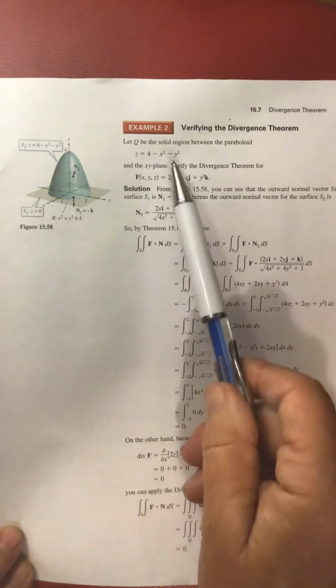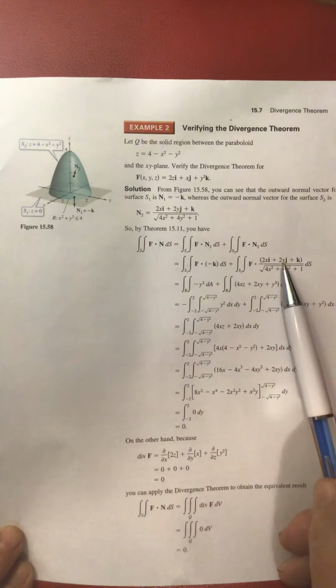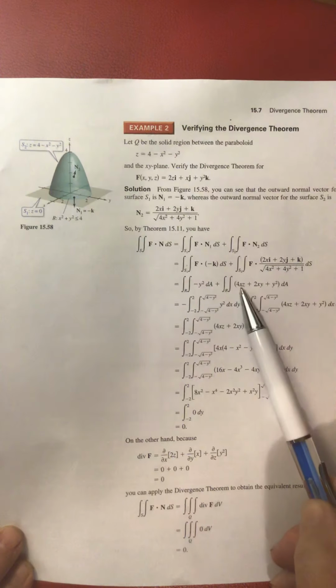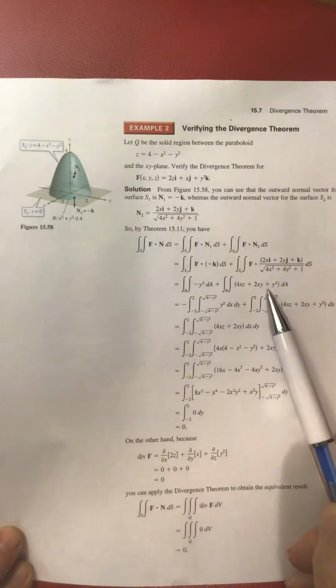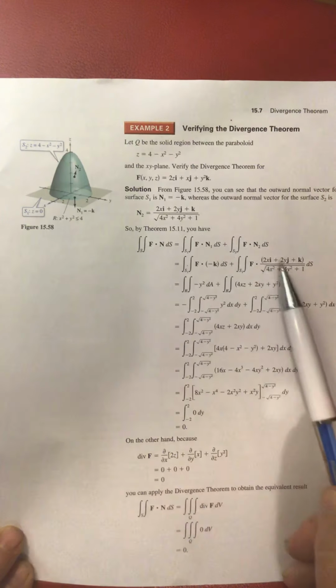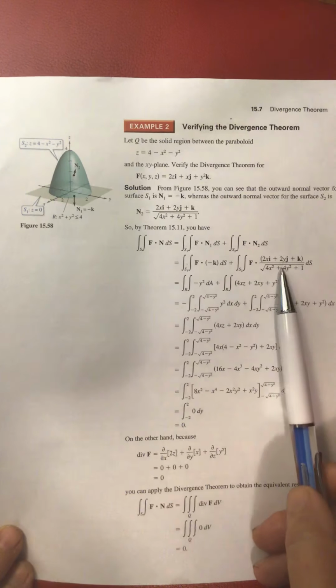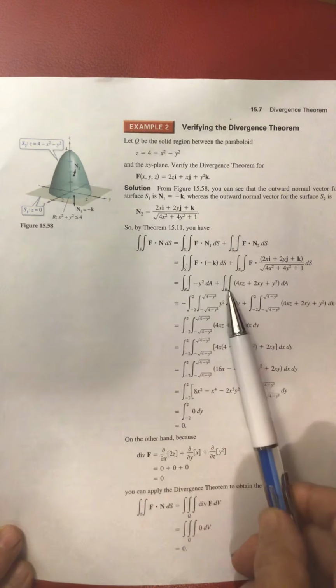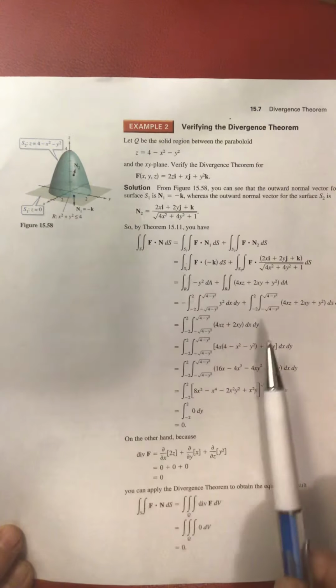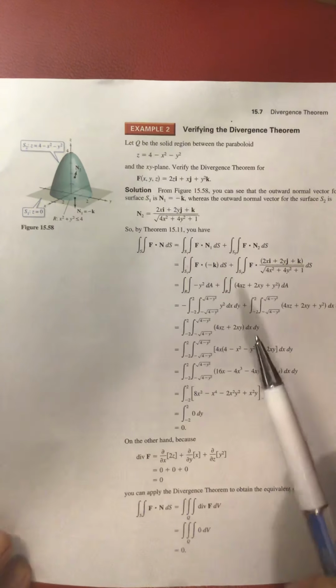Then f dot, here's f, dot with this would give us 4xz plus 4xy plus y squared. And then ds over the square root here is going to be dA of the region. And the region again is that circle down the xy plane.